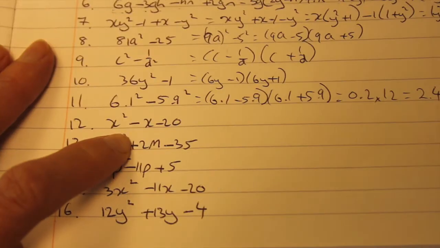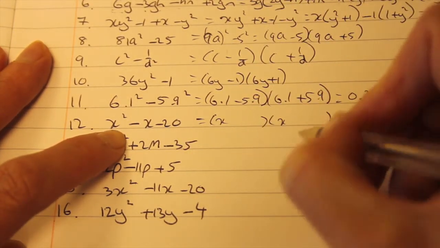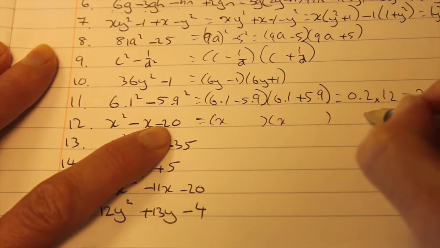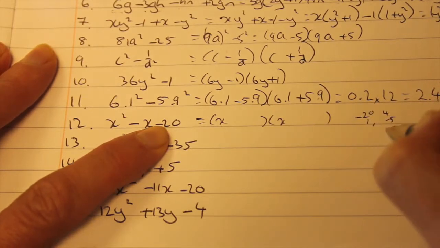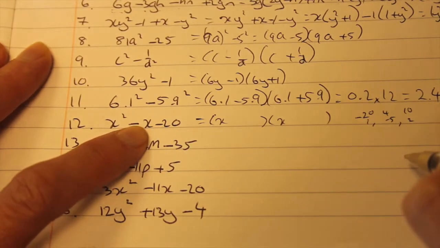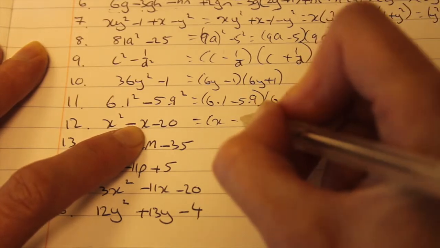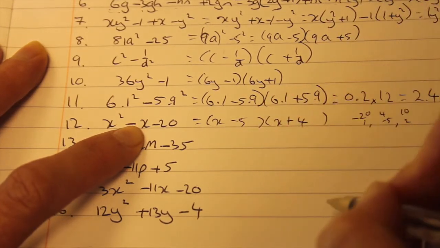Now on to our quadratics. Easy quadratics. What multiplies to give x squared is an x and an x. What multiplies to give minus 20? You've got minus 20 and 1, or you've got a 4 and a minus 5, or you've got a 10 and a 2. I want it to be a minus 1 in the middle. So if I go for minus 5 and a positive 4, that gets me a minus 1 if I add them.